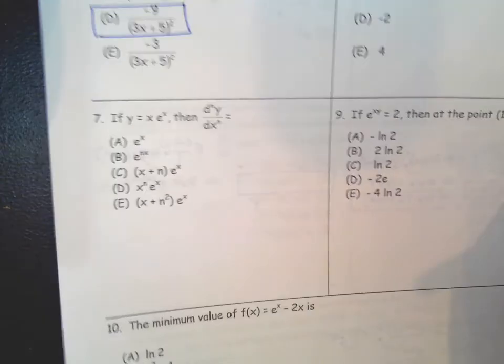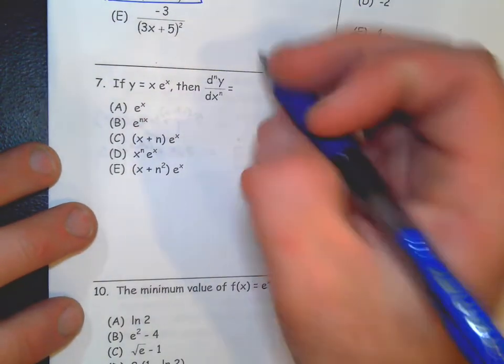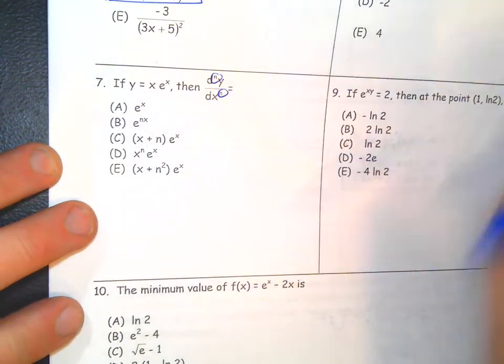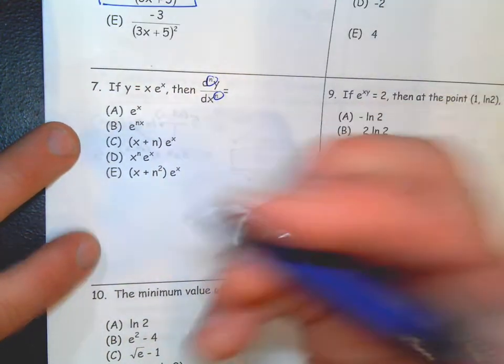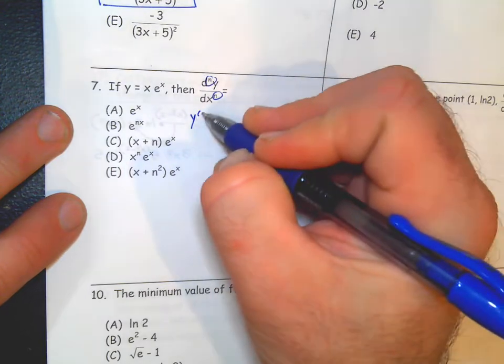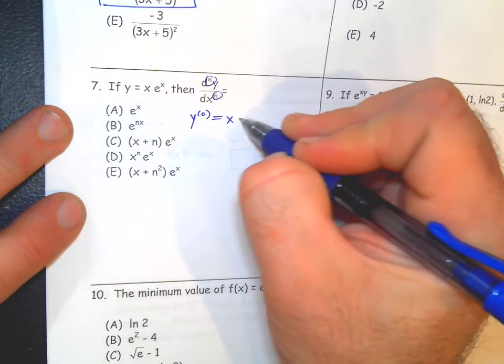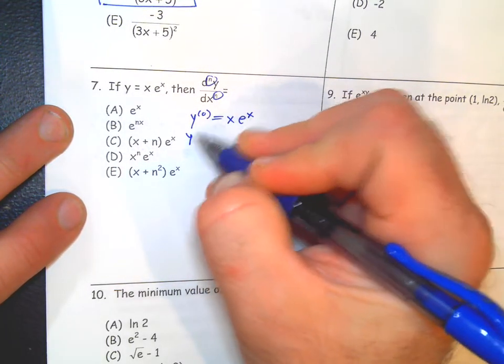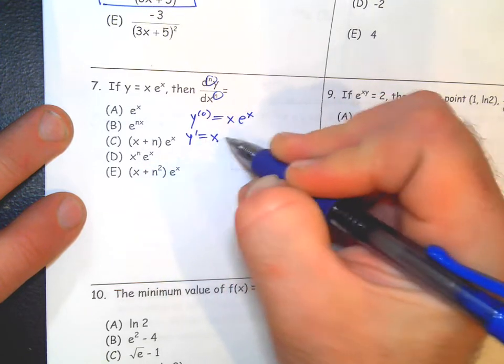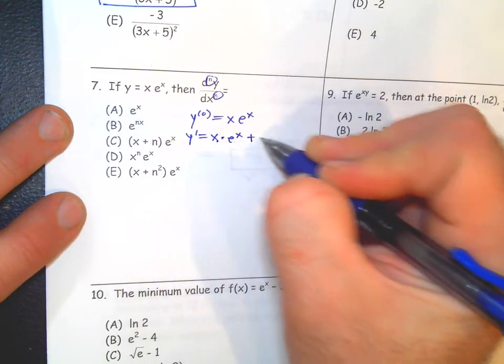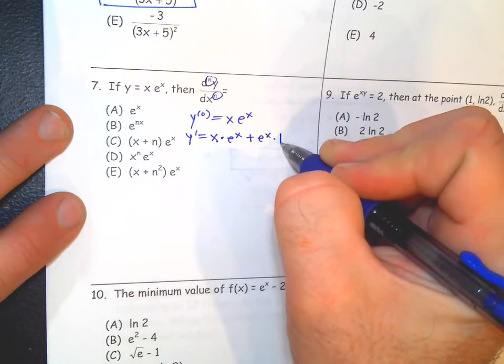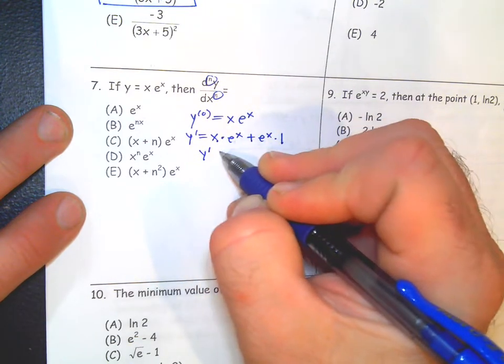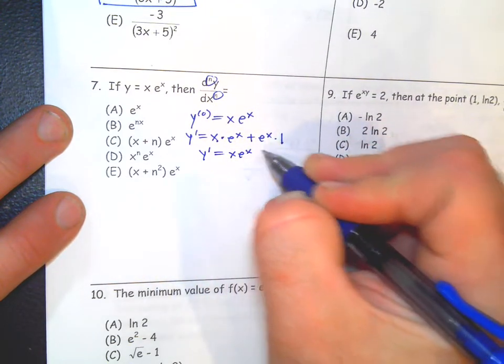Number 7, we're trying to find the nth derivative. So probably looking for some kind of pattern, and we should probably start. I consider this the 0th derivative. And then for the first derivative, you've got to do product rule. x times the derivative of e to the x is e to the x, plus e to the x times the derivative of x, which is 1. So the first derivative, we get x e to the x plus e to the x.